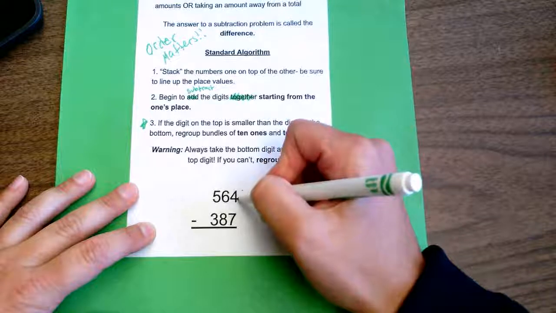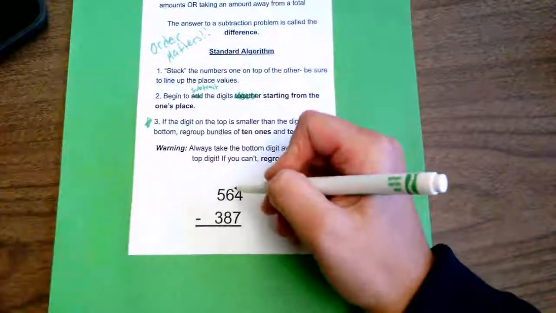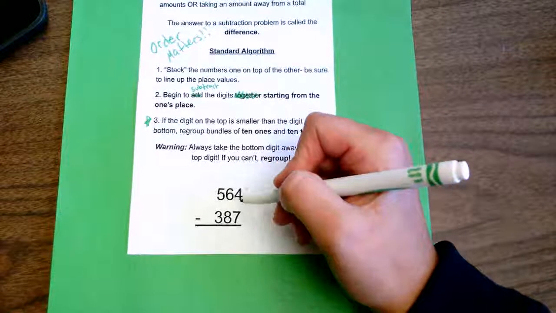So 4 ones is not enough, but I see I have... Please excuse the interruption. Sorry about that.